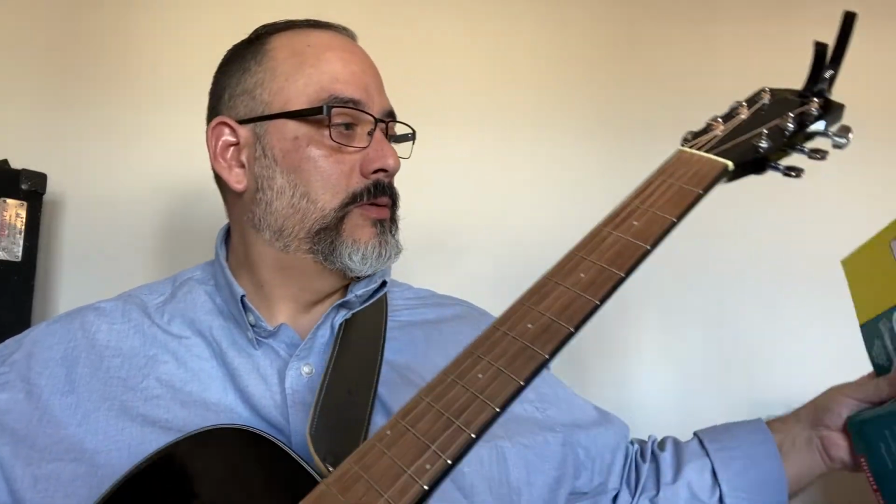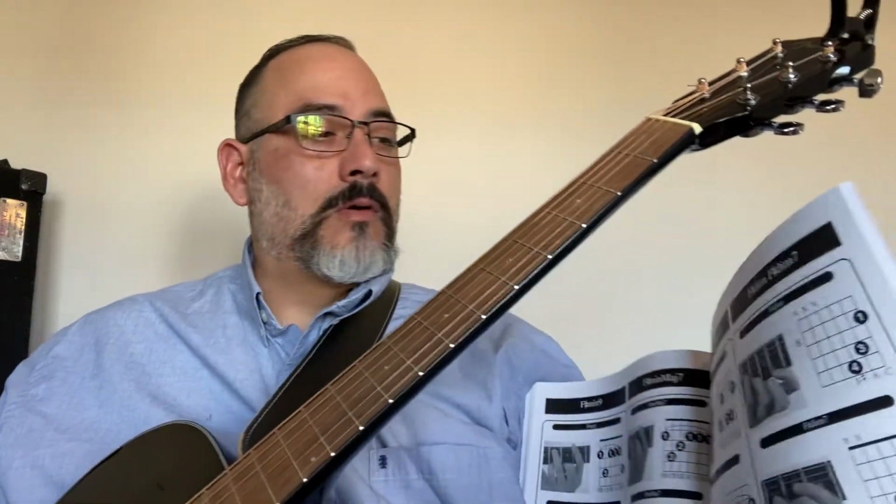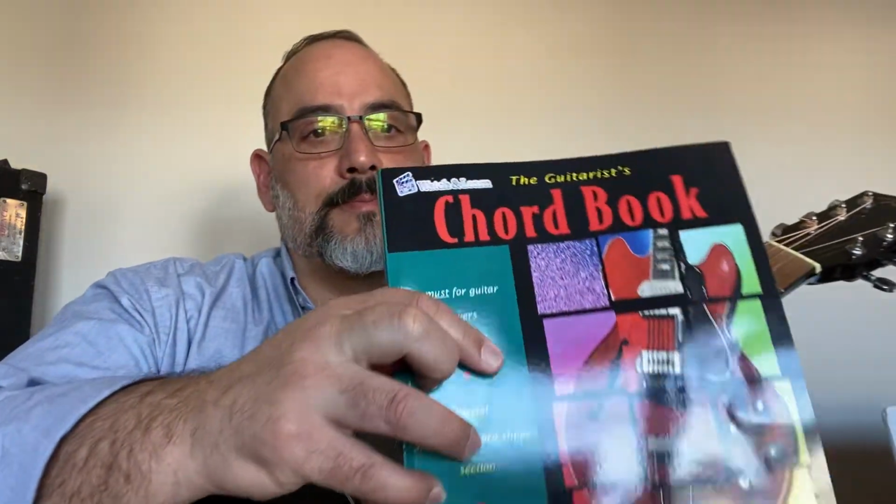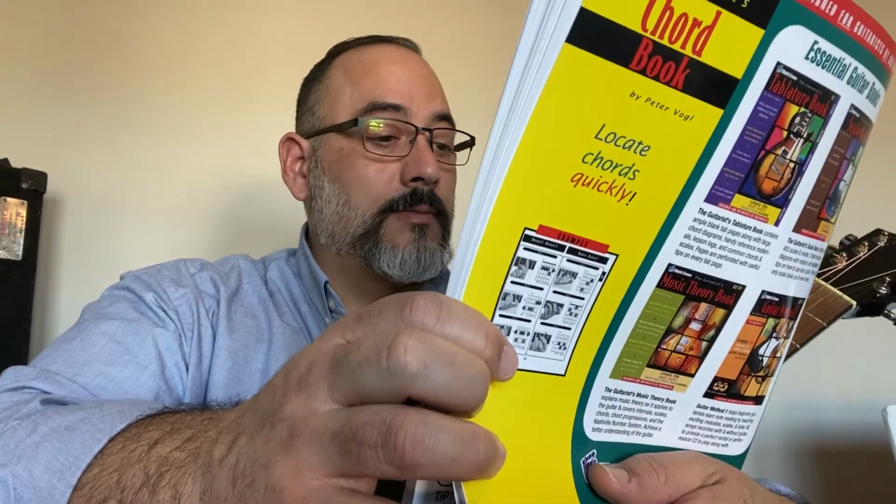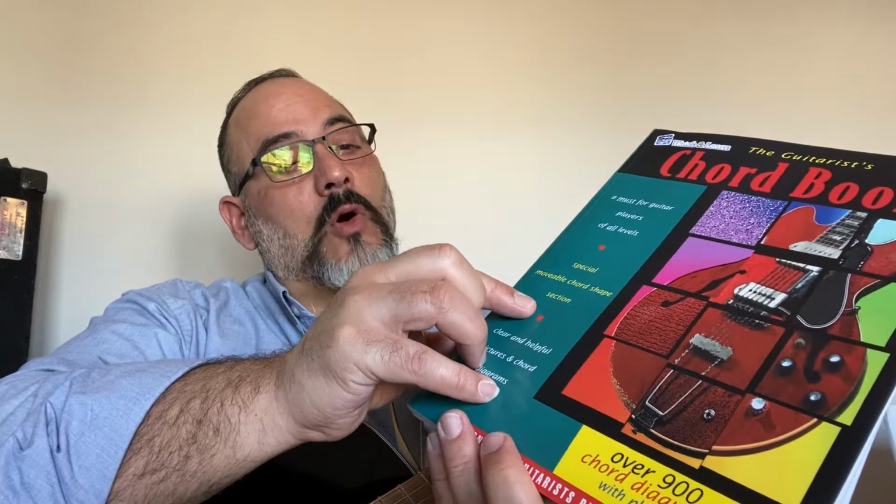Okay, trying to find that F sharp diminished, I had to refer to this chord book I got. It is the Guitarist Chord Book by Watch and Learn, Peter Vogel. So I'm going to try this F sharp. There's an F sharp diminished on the 8th fret and an F sharp diminished 7th on the 4th fret.